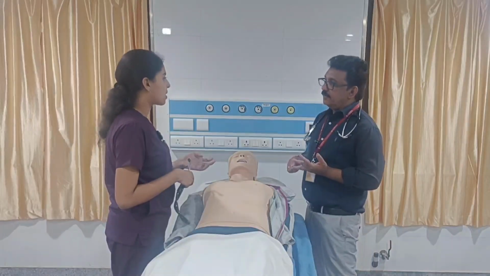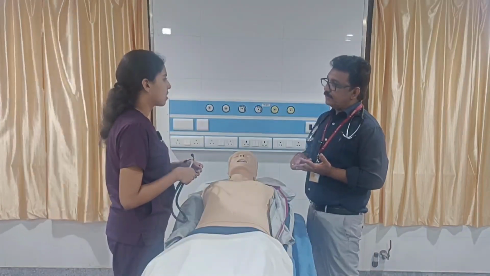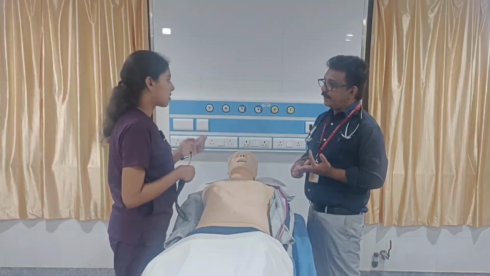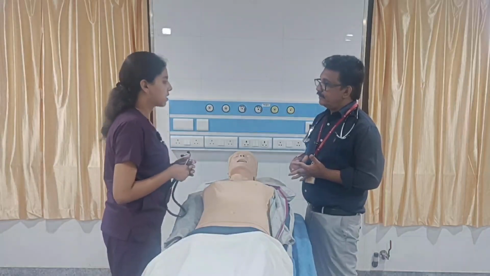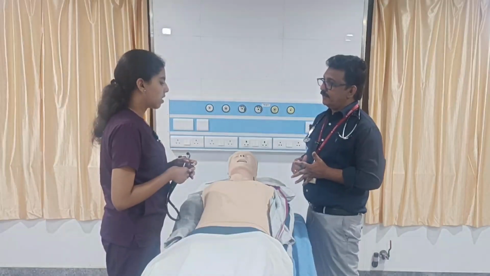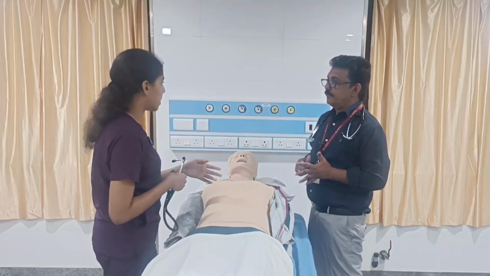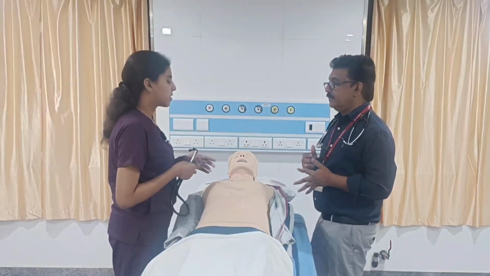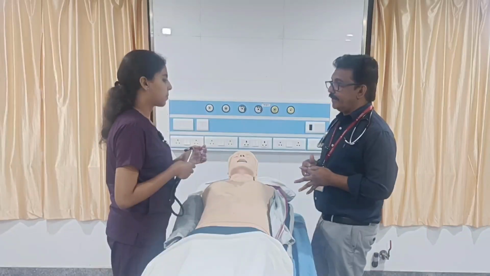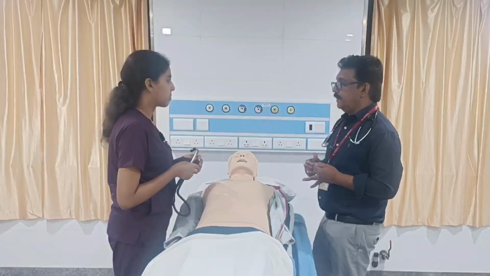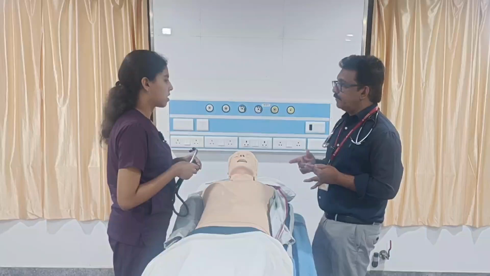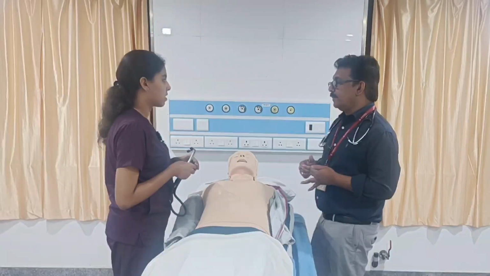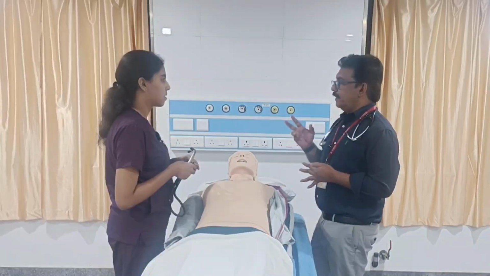Due to papillary muscle dysfunction, due to myocardial infarction. Is it severe? Yes. Why are you telling it is severe? Firstly, I could feel the thrill. So there is a definitive lesion. Then S3 is there, so cardiac failure is there. Mid-diastolic murmur. That is not a hemic murmur. It's a flow murmur secondary to the severity of the MR.